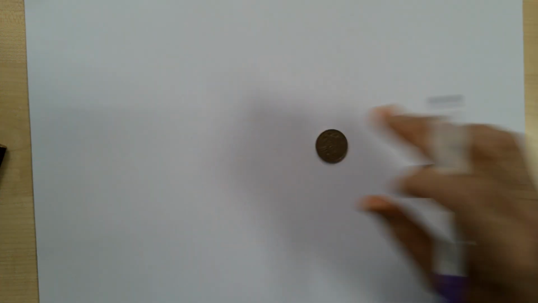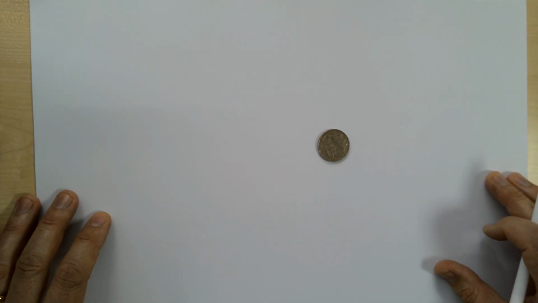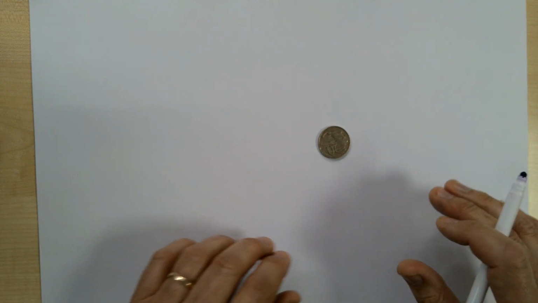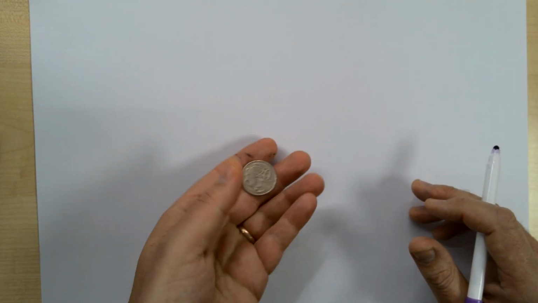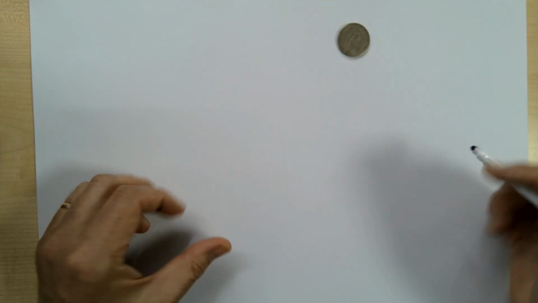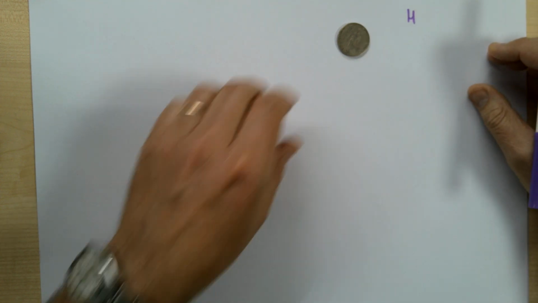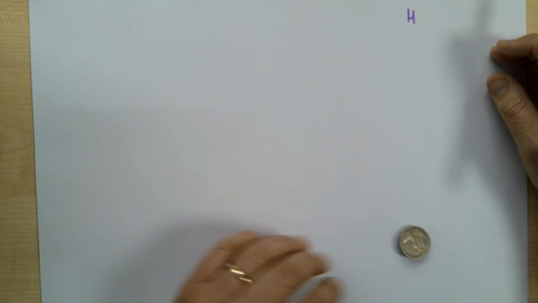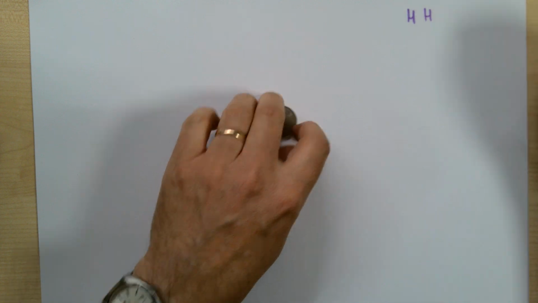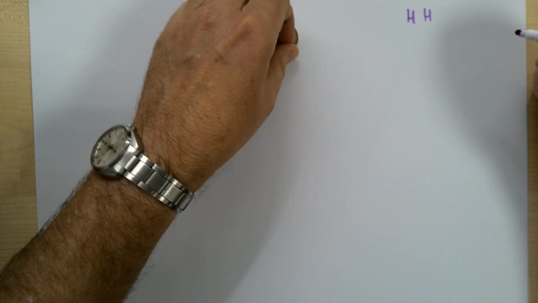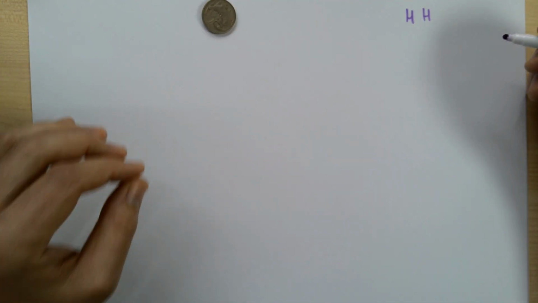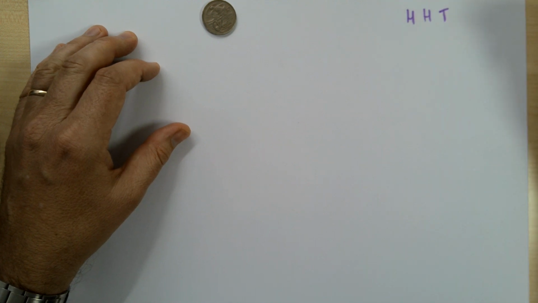So first of all, let's say I was going to do a coin toss, but I'm going to toss it 3 times. Number 1, what's that? That's head. Second one, that's another head. And that's a tail. All right, so here's a question.